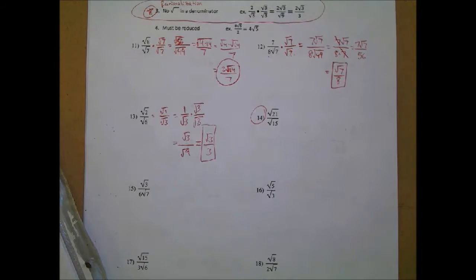Again, folks, let's try number 14. Check what gets divided first. What will we divide here? Do they divide evenly? No, but you can simplify. So then you would do 5 times 3. 21 divided by 15, simplify the fraction. Yes, 21 over 15 simplifies, and then you can rationalize from there.